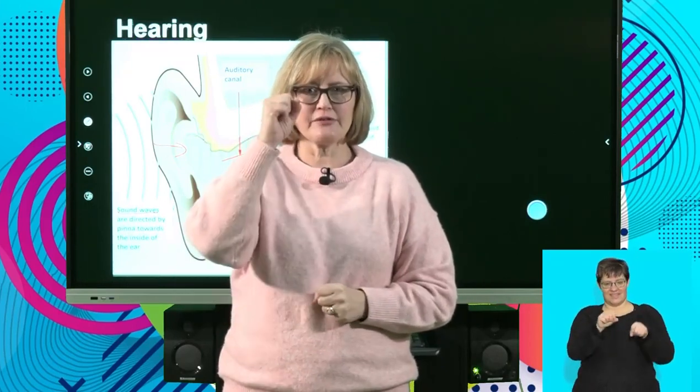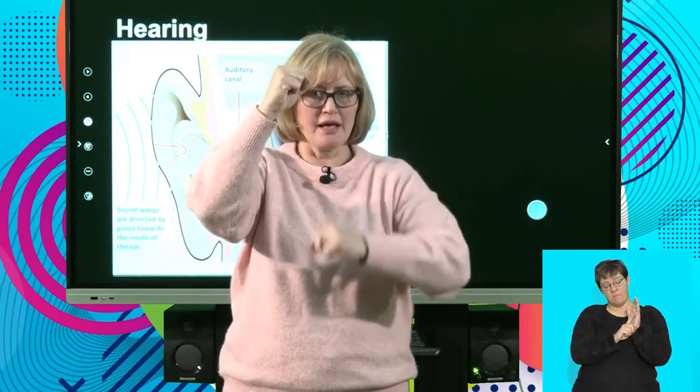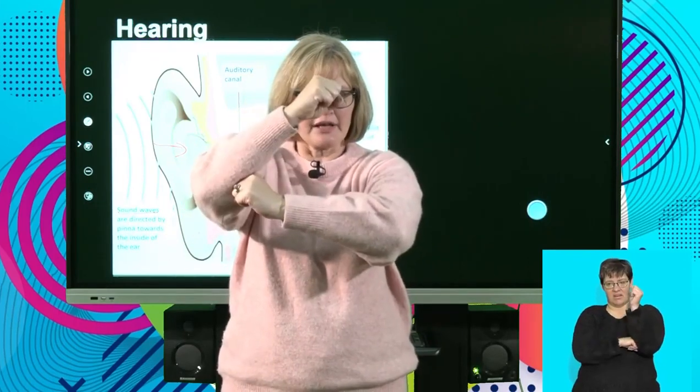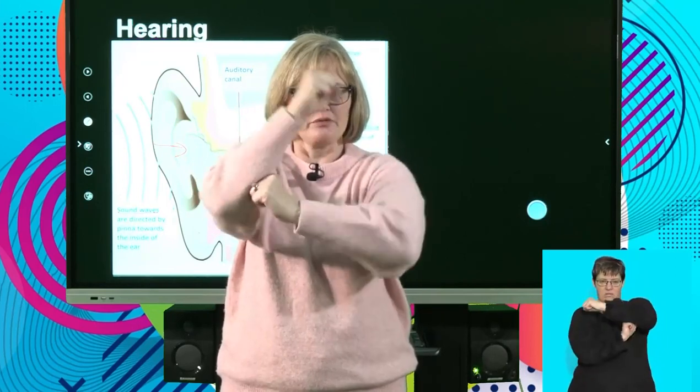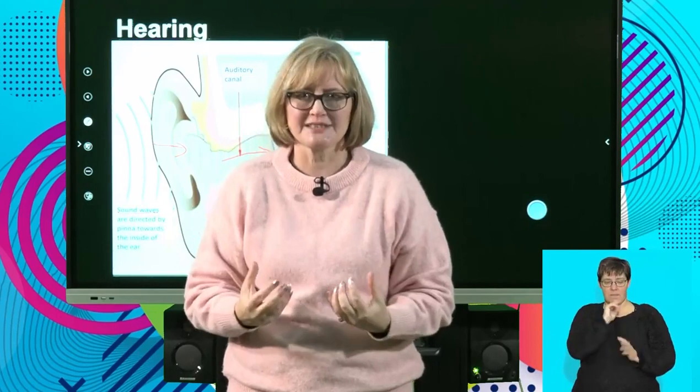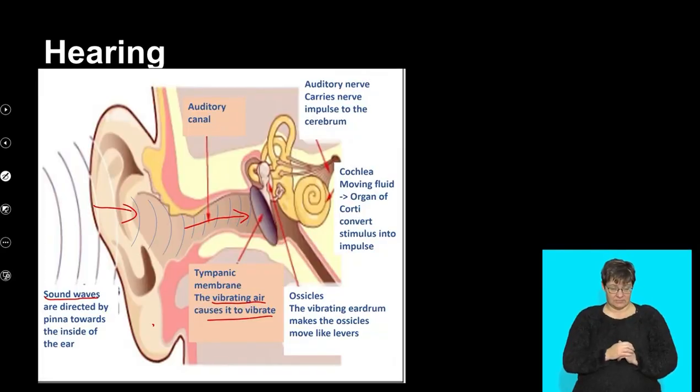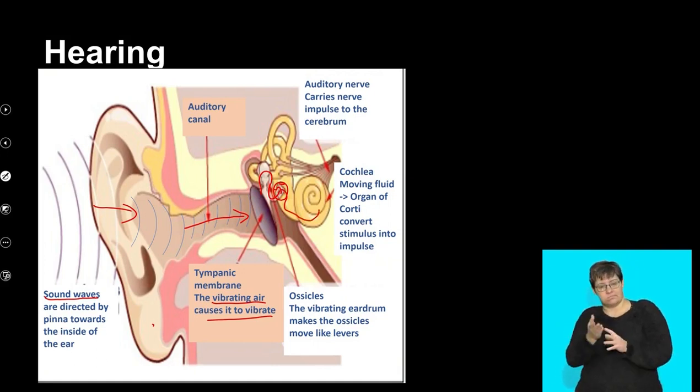And the ossicles, they are the three little bones, and they work like levers, right? So if, for example, this is the malleus and it starts to move, and this is the incus there, if it goes like this, one will go like this. That's vibrations, they work like levers. Then the vibration will move through these ossicles to the oval window. The oval window will cause pressure waves within the liquid here, and that will start to stimulate the organ of Corti, which is in there, in the cochlea.